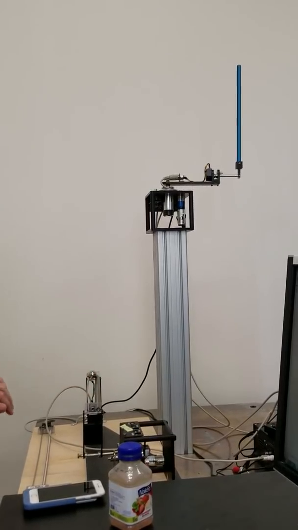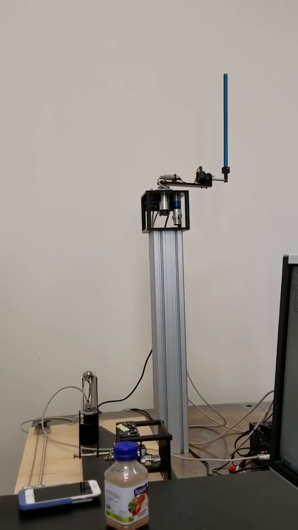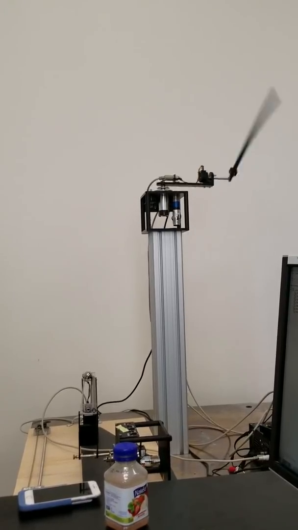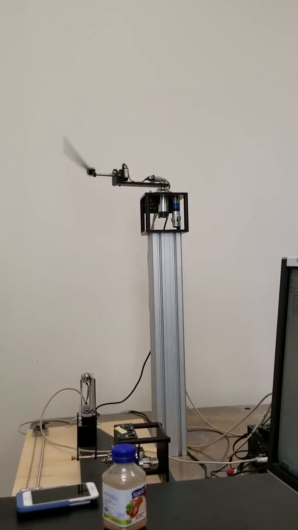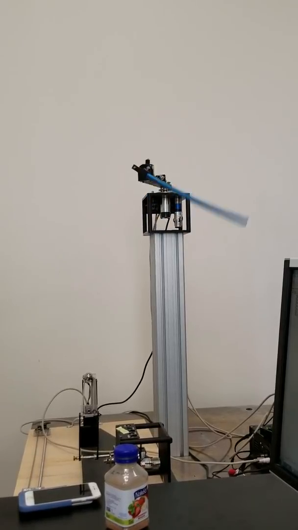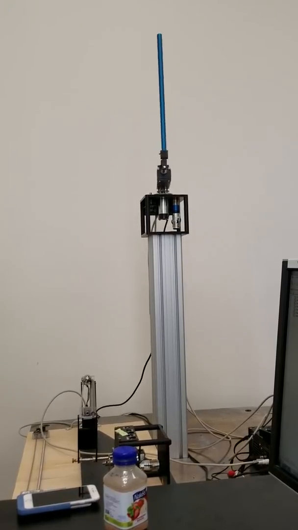So that's that. And then last but not least is party mode. And then of course at the end we can always take this back and it'll figure out how to stabilize itself once more. Nice and smooth. All right, very good.